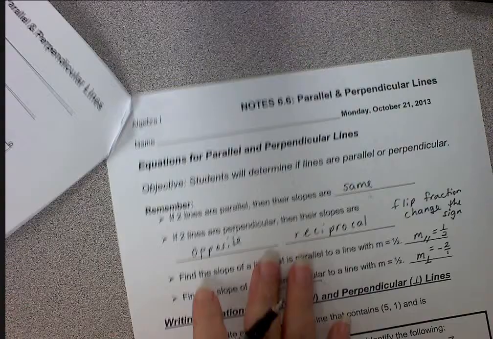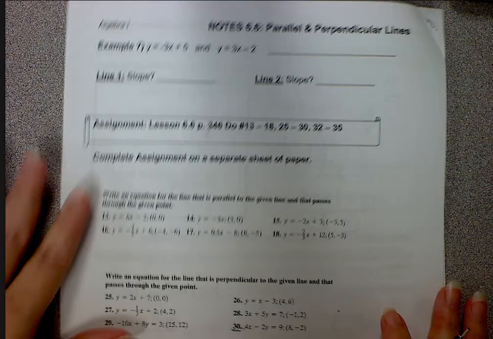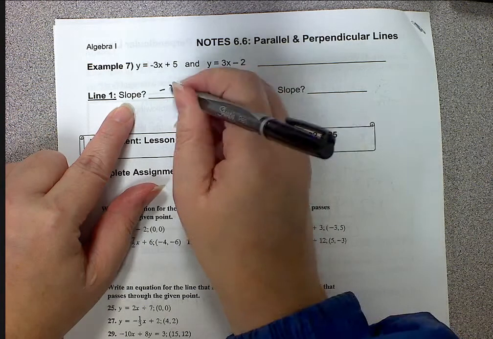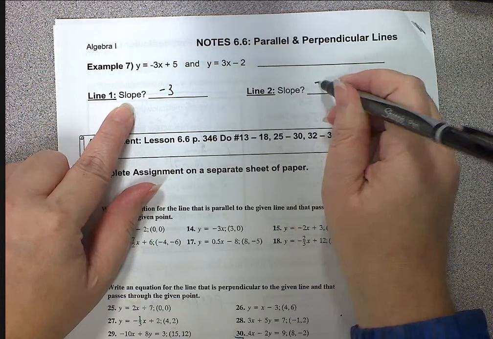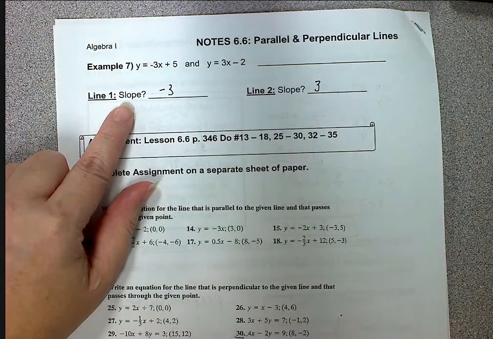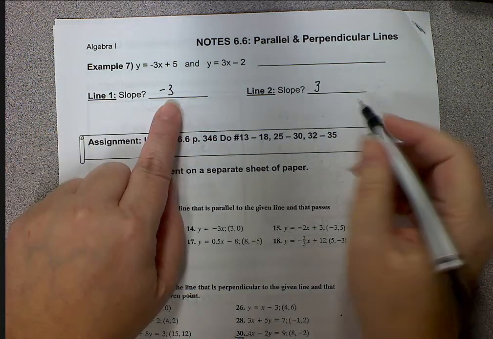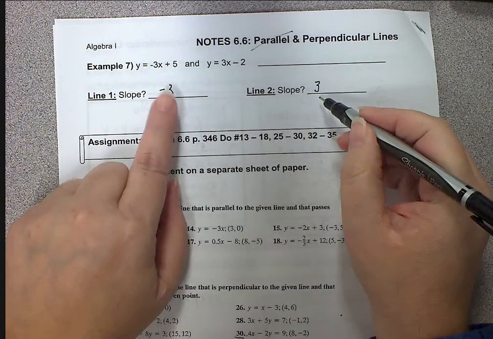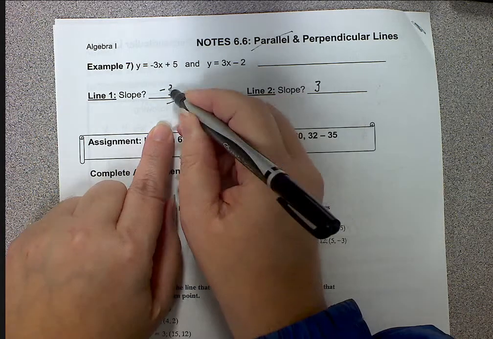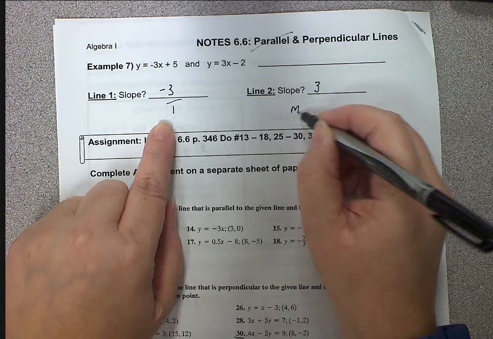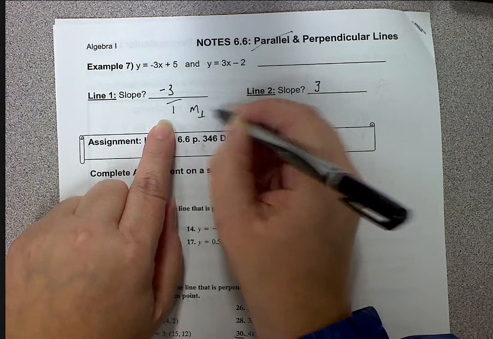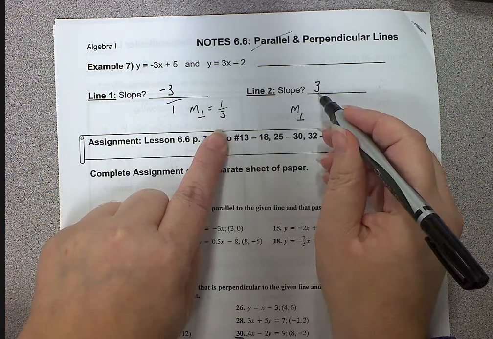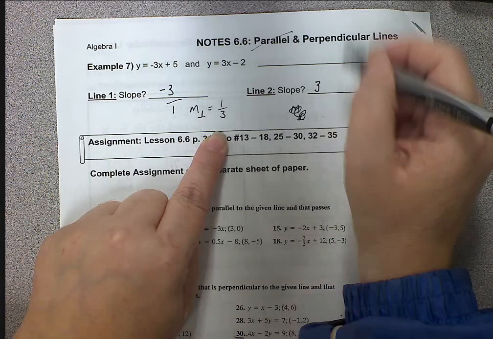And the last one. We have the slope of the first line is -3. The slope of the second one is 3. So if I flip this fraction, it's not the same, so we know it's not parallel. If I flip this fraction, 3 is 3/1. So flipping the fraction, the perpendicular of this would have been 1/3, and changed its sign so it's negative to positive. That's not what we have. We just have 3. So we know it's not perpendicular. So it's neither.